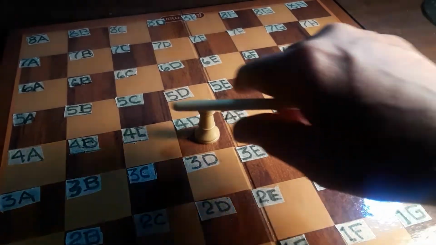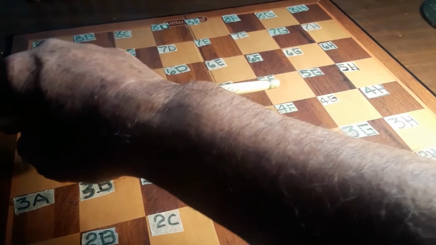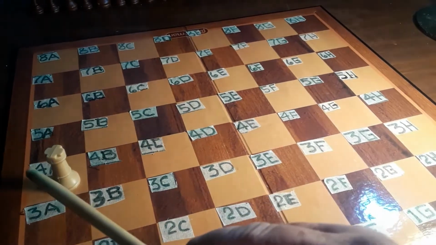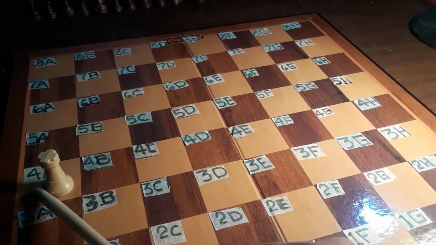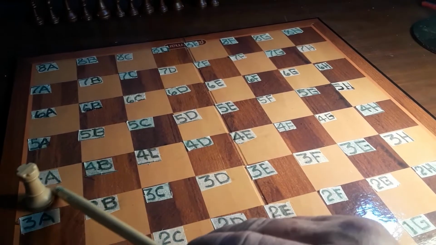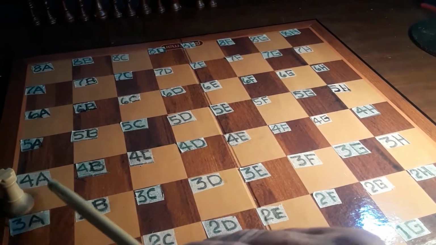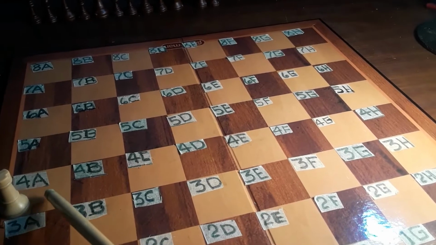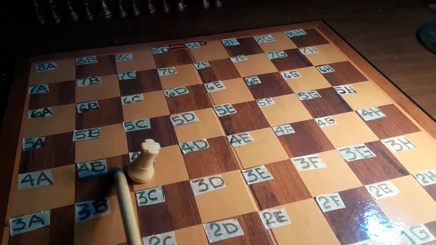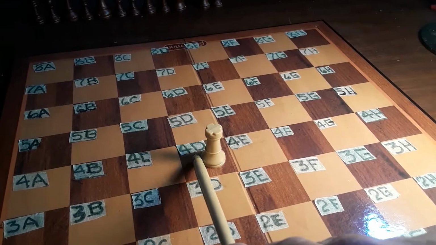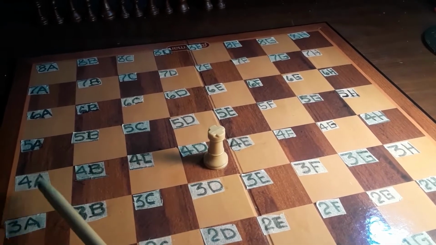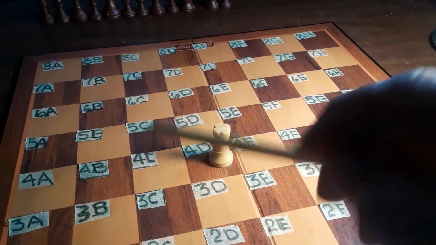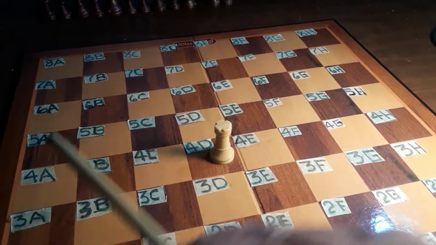If the rook came from the 4A position, which is this one here, the first column and the 4th row, and I move it to D, then the rook started moving from 4A to 4D.